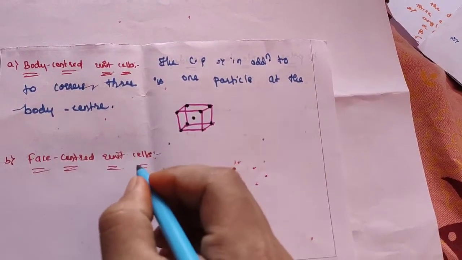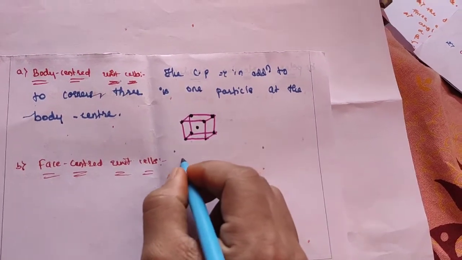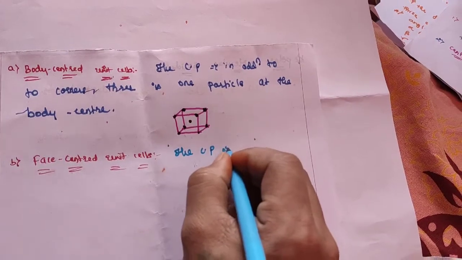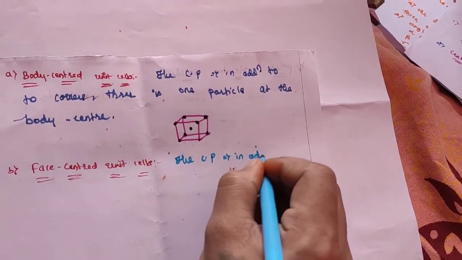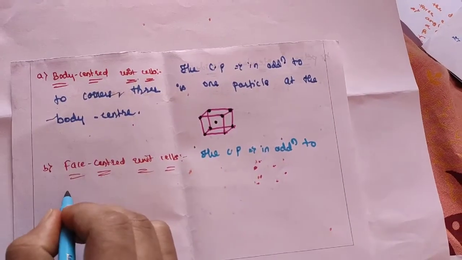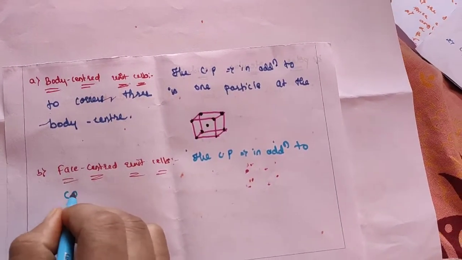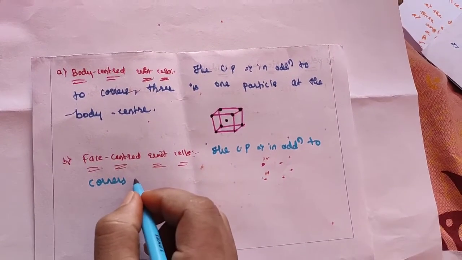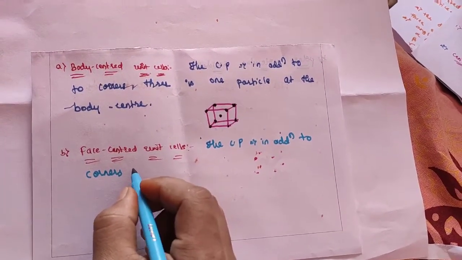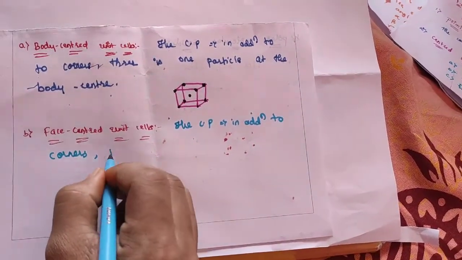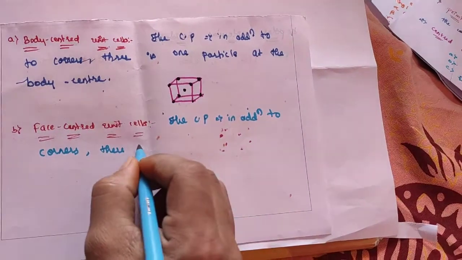Second one here, face centered unit cells. Here the constituent particles are present in addition to corners, and you have to particularly mention the words in addition to corners, there is one at the center of each face.